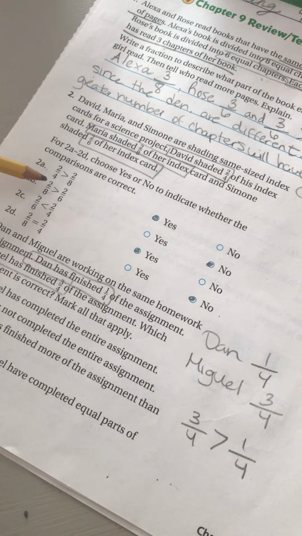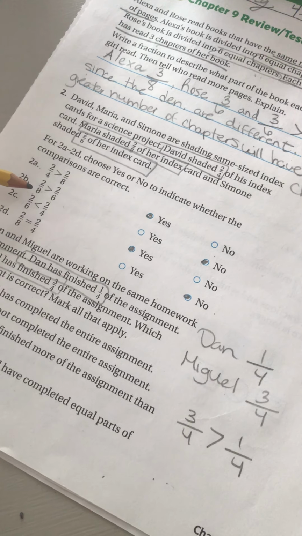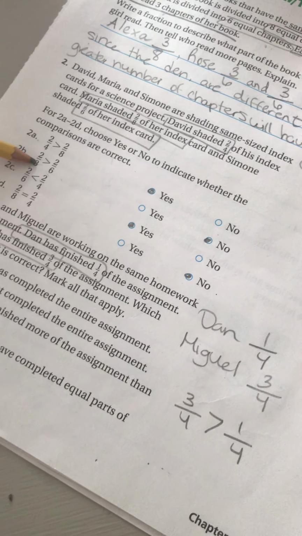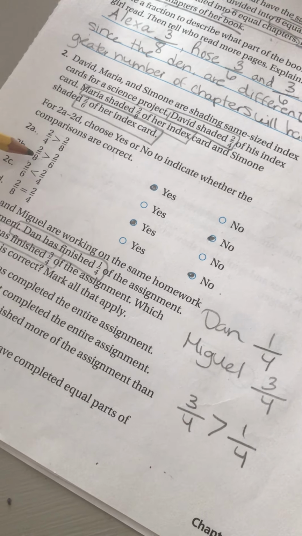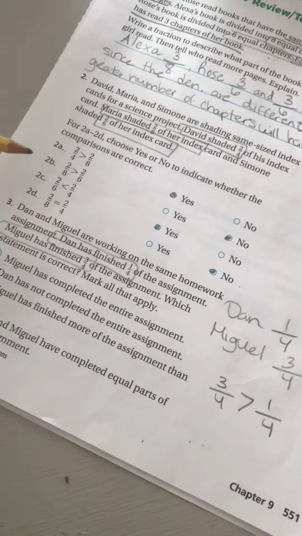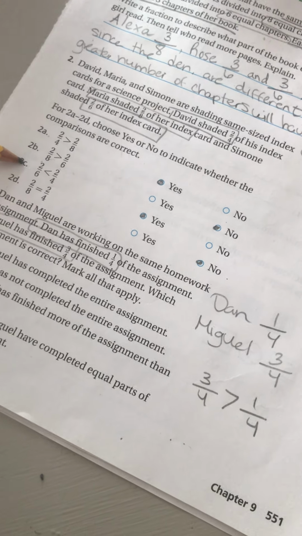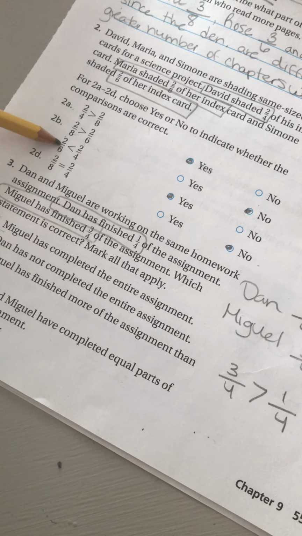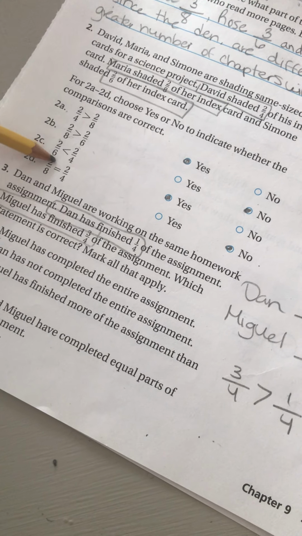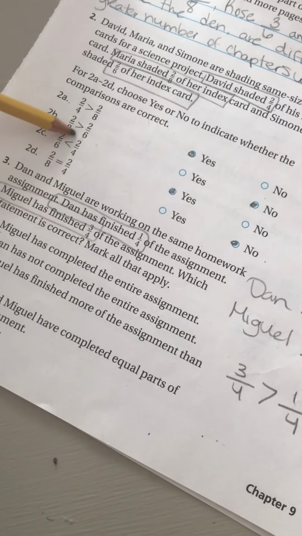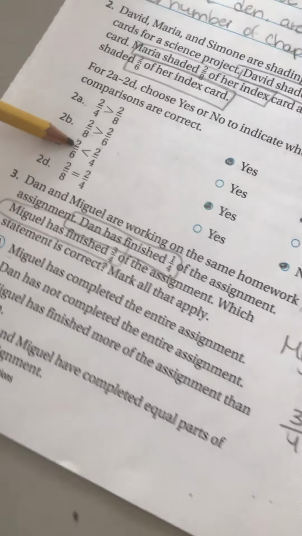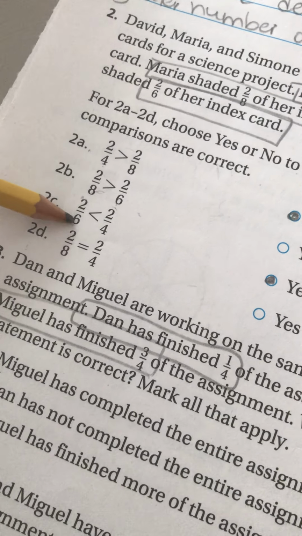2B, 2/8 greater than 2/6, not true. Again, when the numerators are the same, look at the denominators, and less is more. So that one is incorrect. 2C is correct. 2/6 is less than 2/4. Again, your pieces here are going to be smaller. An entire half is shaded in for 2/4, where 2/6 is actually going to be smaller piece sizes.